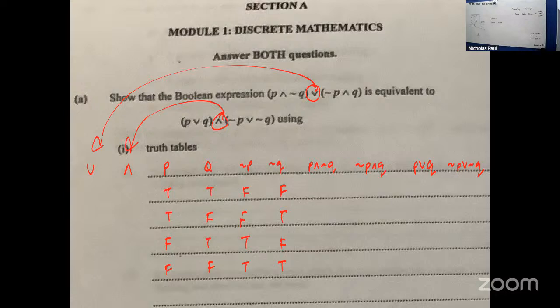Now, P and the negation of Q. So I'm looking at P and I'm looking at the negation of Q. I'm looking at those two, right? And I'm using the and. So that'll be false, true, false, false. Now we're looking at not P and Q. So that'll be false, false, true, false.